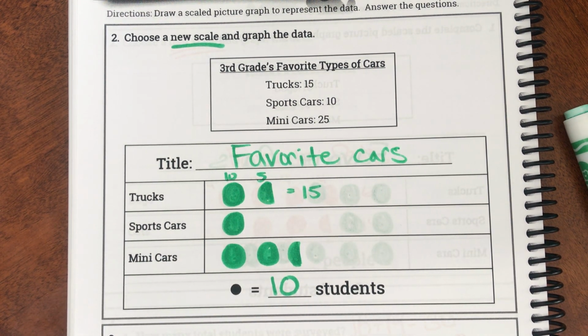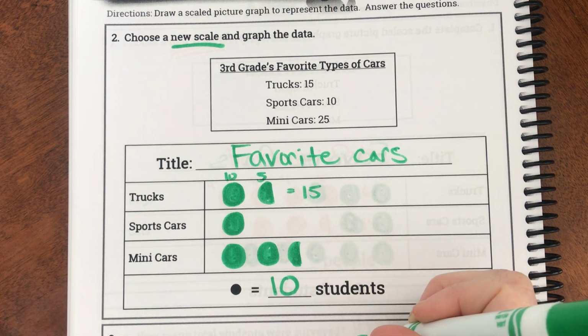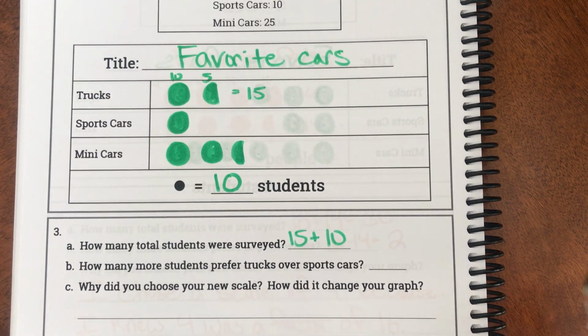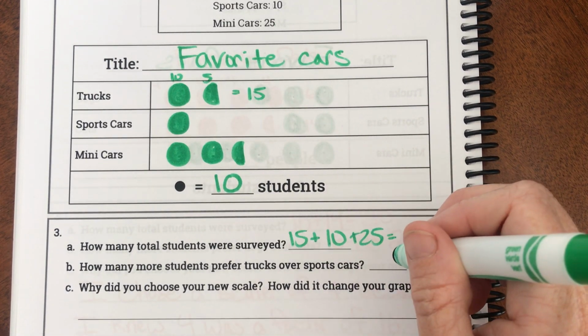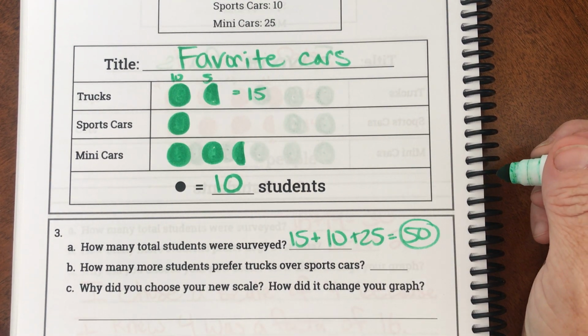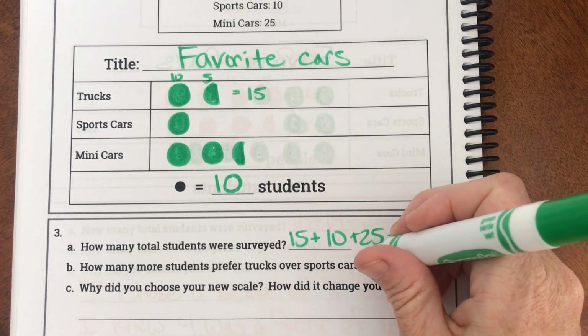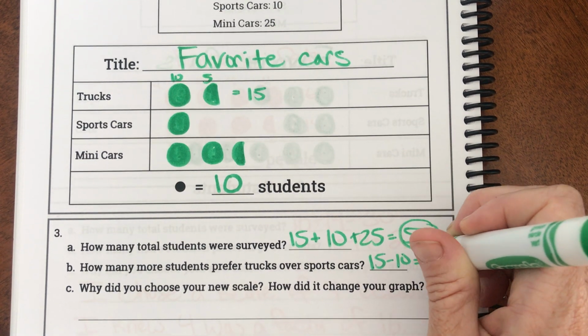Okay, so our question says, how many total students were surveyed? Well, if 15 liked trucks and 10 liked sports cars, and 25 liked mini cars, then I would add those up and I would get a total of 50. How many more students preferred trucks over sports cars? Well, trucks was 15 and sports cars was 10, so 15 minus 10 is 5.